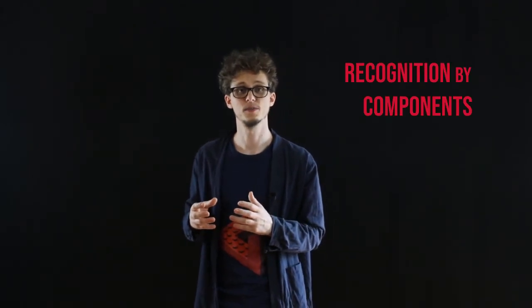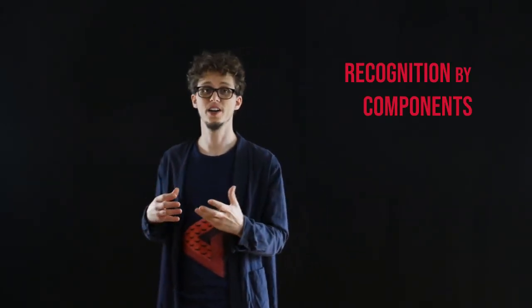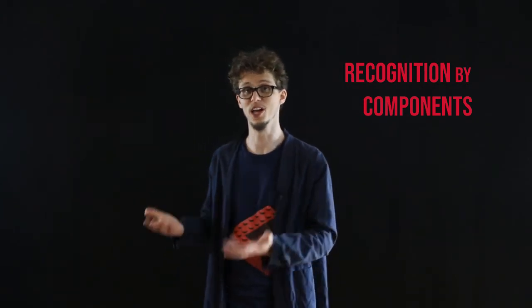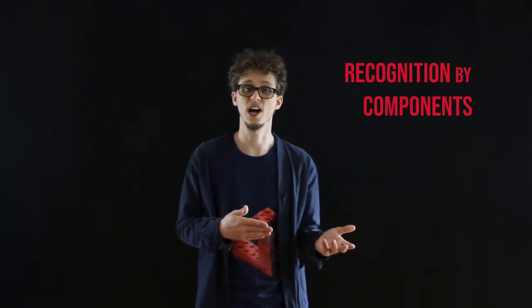Let's consider another model called recognition by components. This is a model that was endorsed by David Marr, you may remember from the levels of analysis. He was a vision neuroscientist, so he was very interested in how we recognize objects. The recognition by components theory says that when we view an object, we first break it down into 3D features to create a visual model.